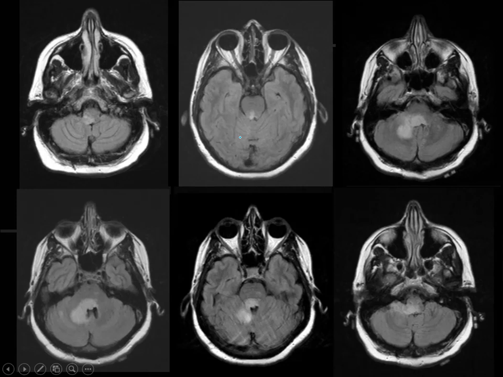So let's take a look at these. What do you notice? Yeah, they're brains. So it's a diffusion-weighted image, so the white signal there is what's actually, no, it's a FLAIR image. The white signal there is what's abnormal.